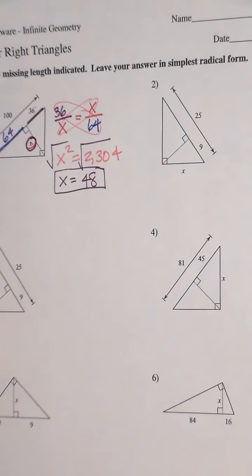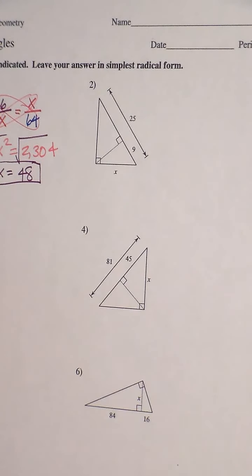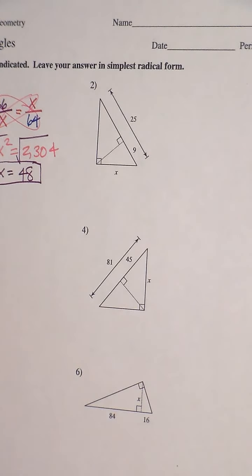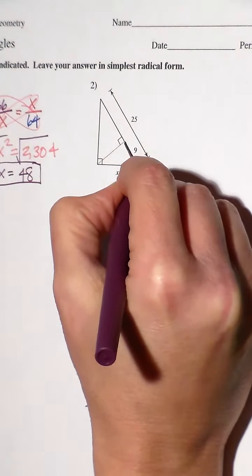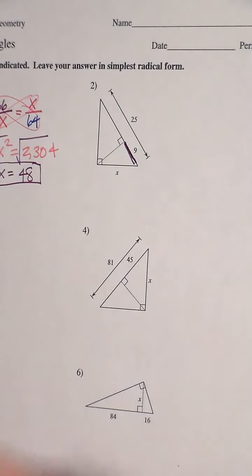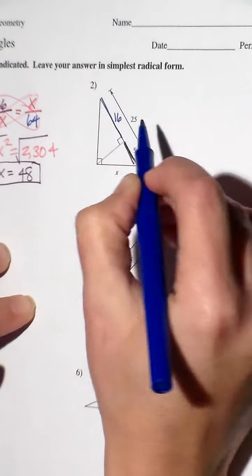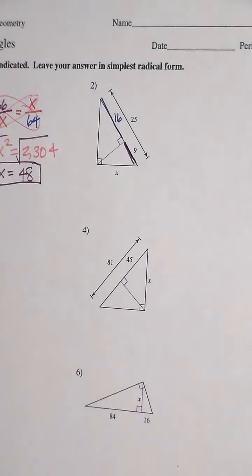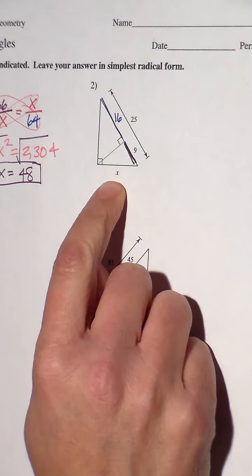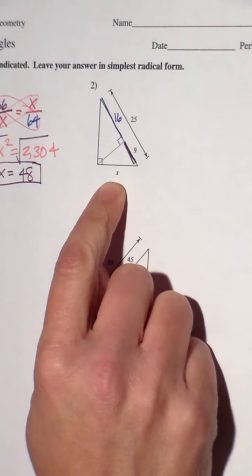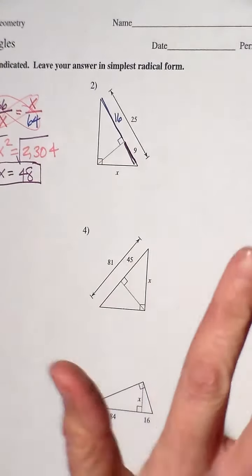Okay, let's look at the second one. Okay, we did the second one also in class. So let's look at the second one, and I've got 9 right here, and I've also got the whole thing is 25. So what's this piece? 16. All right, so I'm looking for this. There's different ways you can find this. I'm going to use geometric mean here. You can also use similarity, okay? I'm going to do geometric mean first, then I'm going to do similarity.